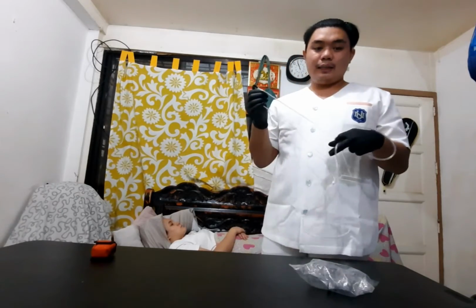Now, the nasal cannula. In this video, I'll be using the nasal cannula. Place the nasal cannula prongs into the patient's nostrils, and then secure the nasal cannula in place by adjusting the tubing around the client's ears and using the slip ring to stabilize it under the client's chin.